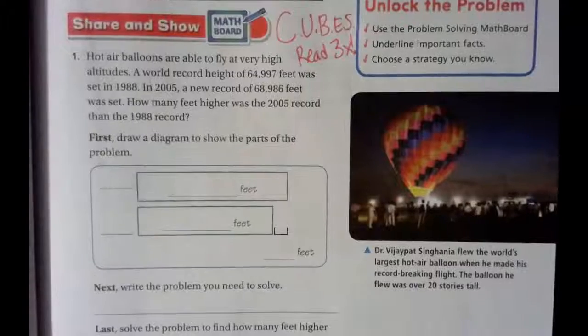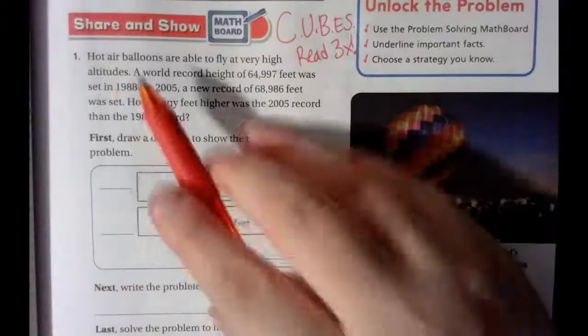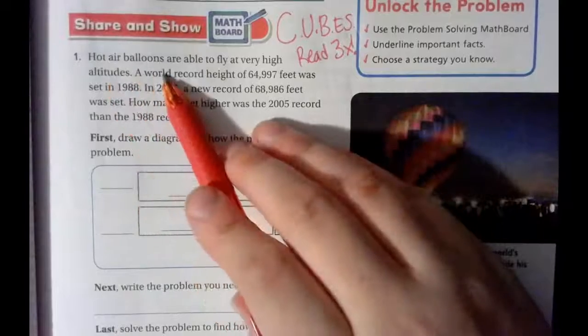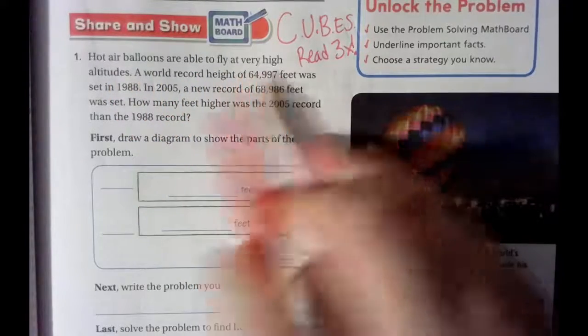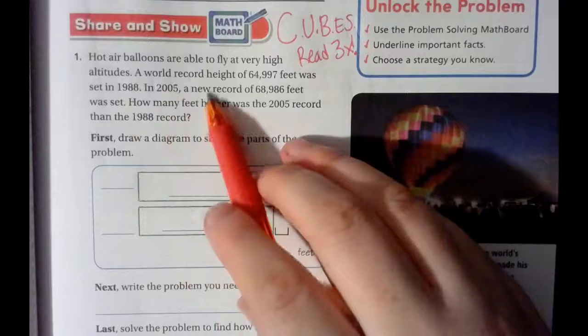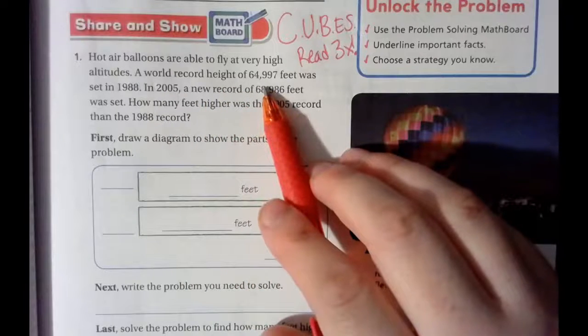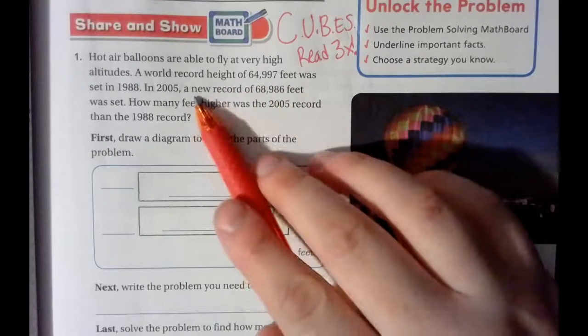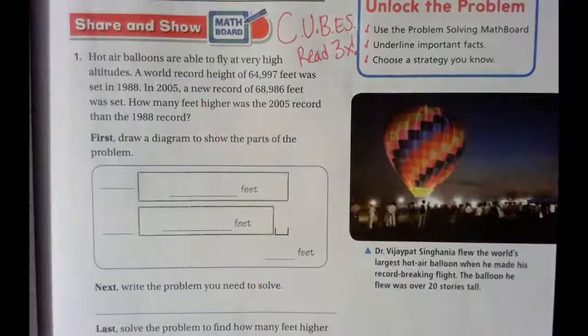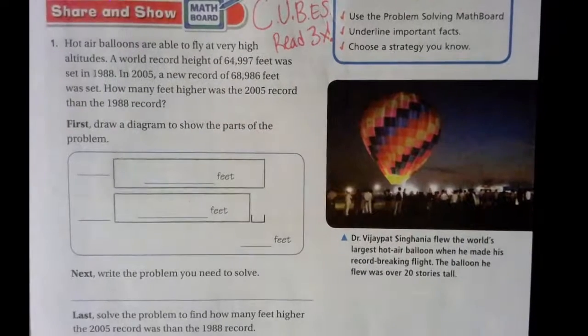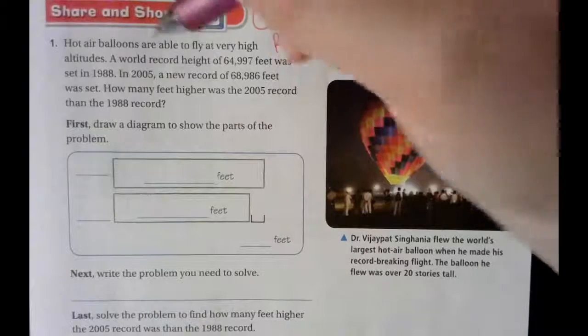Okay, again, the first time we just read the problem. Okay. So number 1, hot air balloons are able to fly at very high altitudes. A world record height of 64,997 feet was set in... sorry, I lost my spot. Okay. Let me restart this problem, guys.